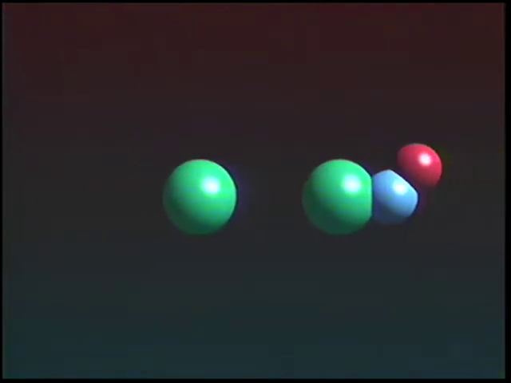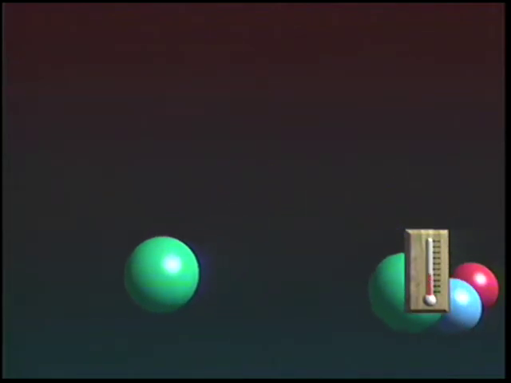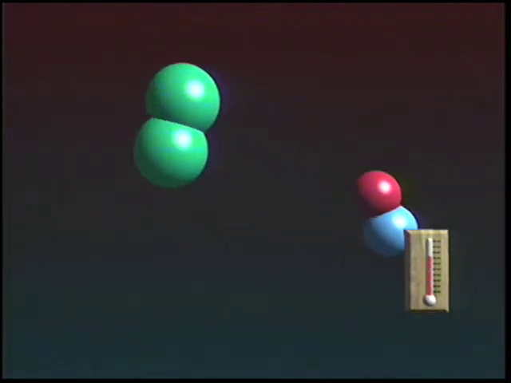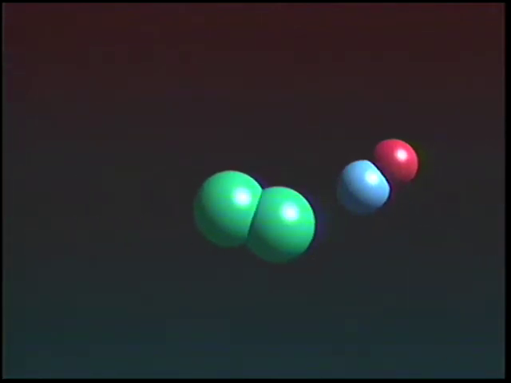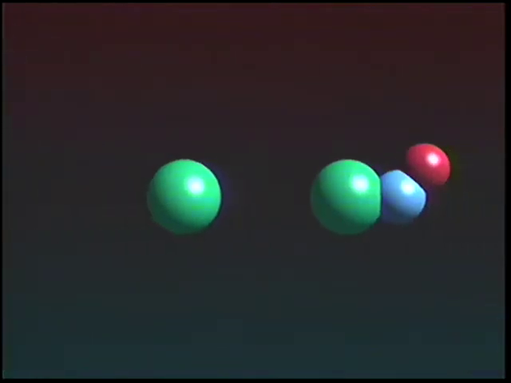As the reactants become more energetic, say by increasing the temperature, there is a point at which the reactants have just enough energy for an effective collision. This minimum energy is called the activation energy. But that's not the whole story.